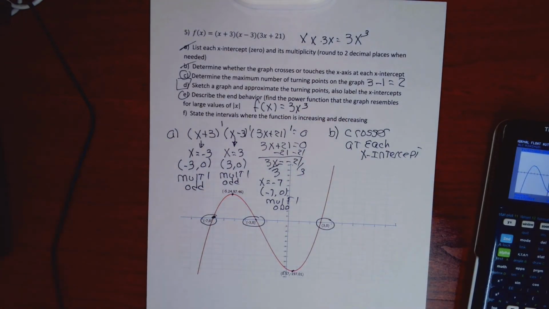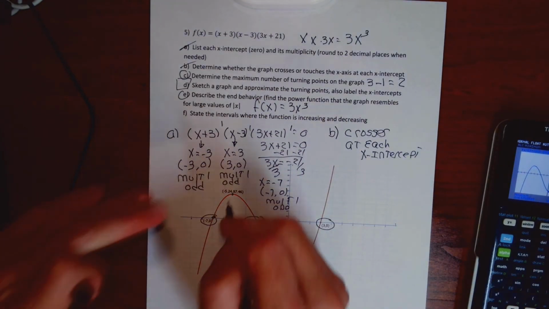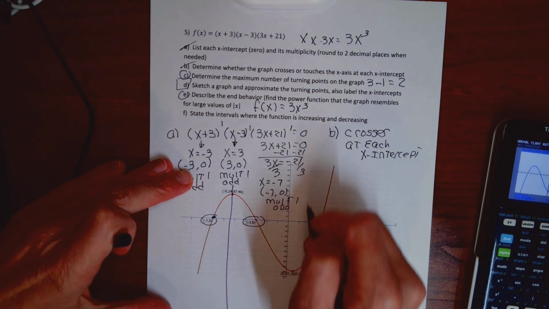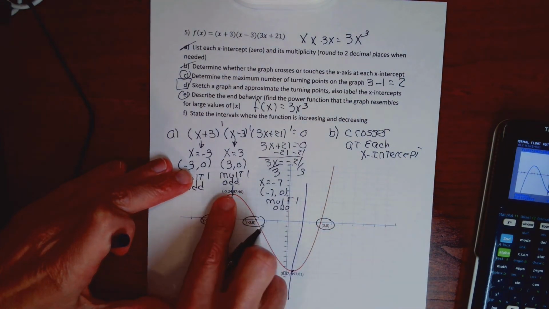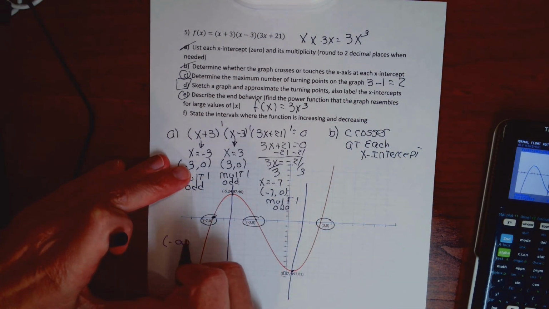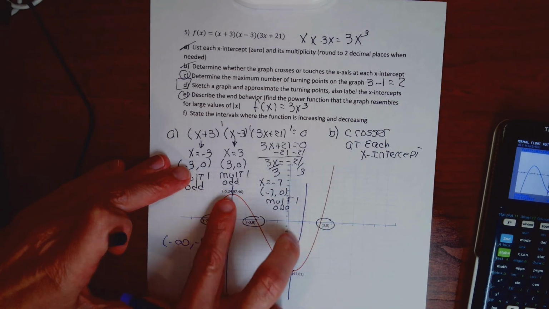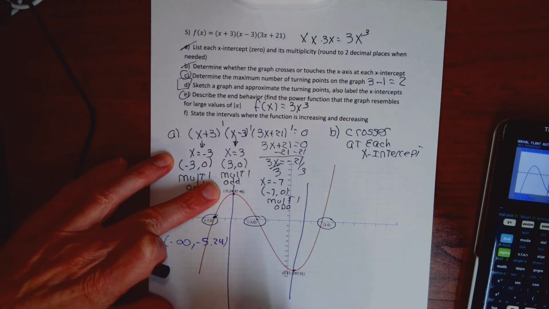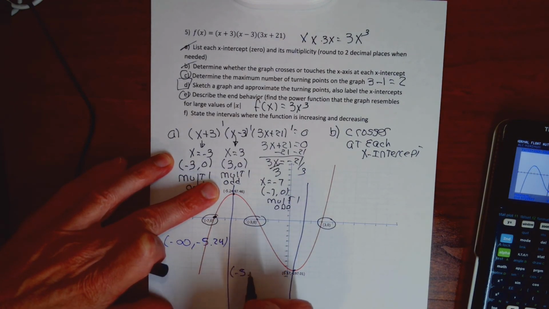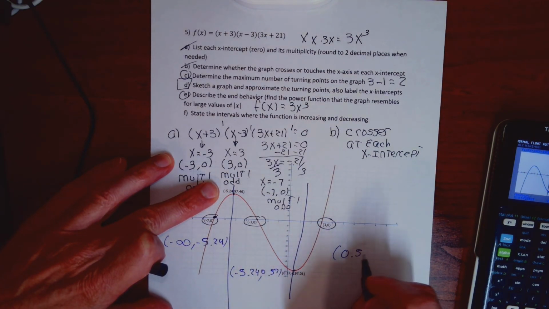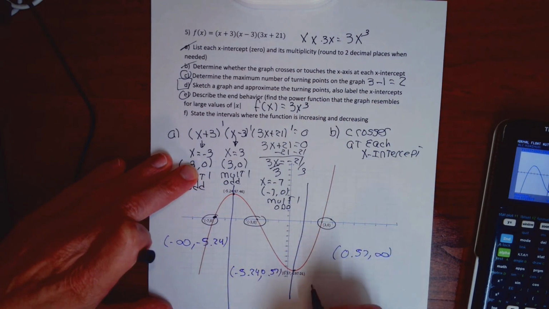To find the last part, where the increasing and decreasing part is, I break the graph into regions. The first region is going to be negative infinity to negative 5.24 x coordinates, and the middle region is going to be negative 5.24 to 0.57. The far region is going to be 0.57 to infinity. When I go to answer part F for the increasing, it's the outside intervals.